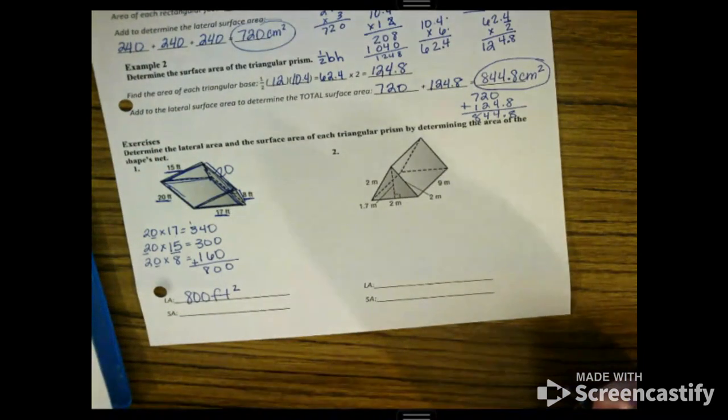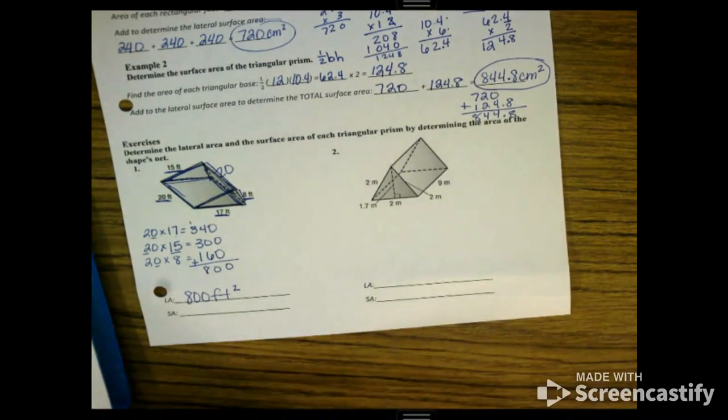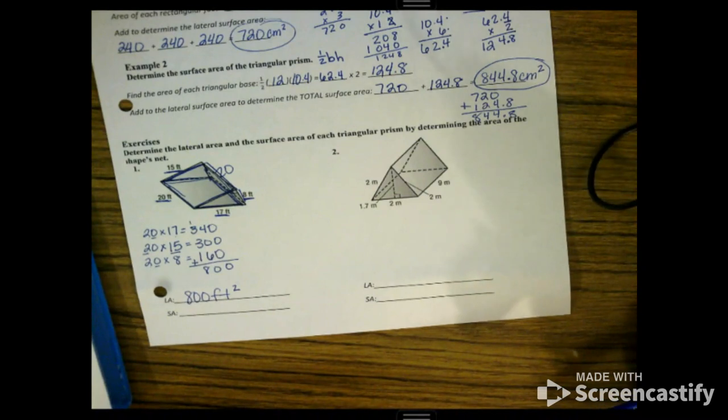It comes out to 810. Okay, so that's our lateral. Those are our sides. Now what do I do? Then you do 340 plus 300, then you do 20. Okay, so this is where it's kind of tricky on our triangle, especially for this one.